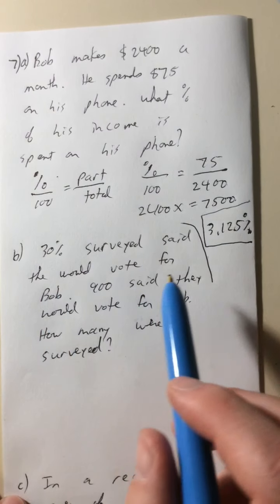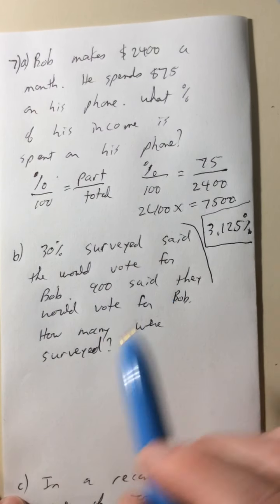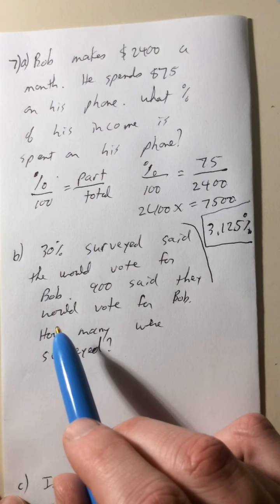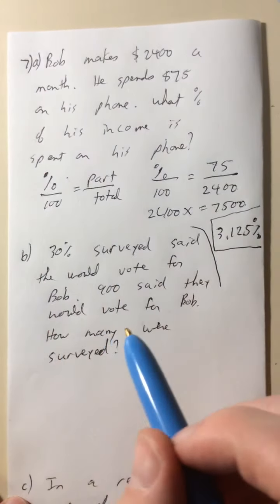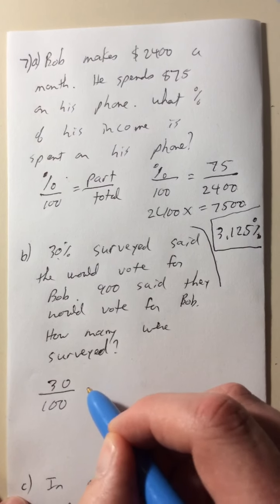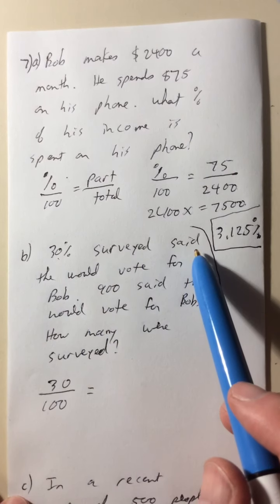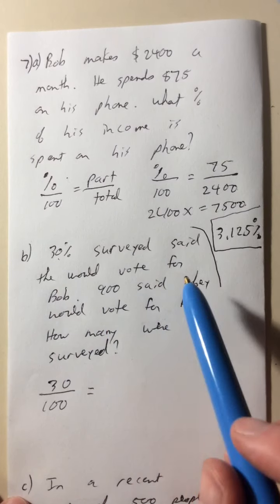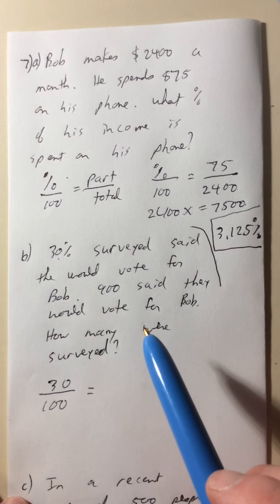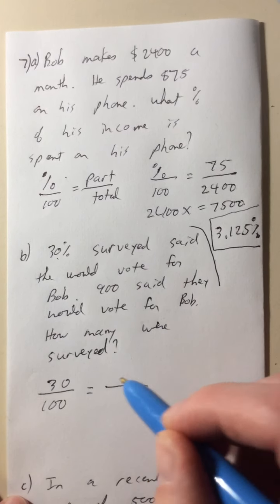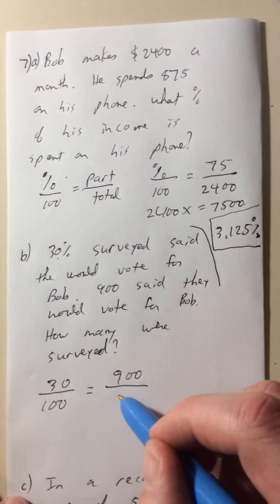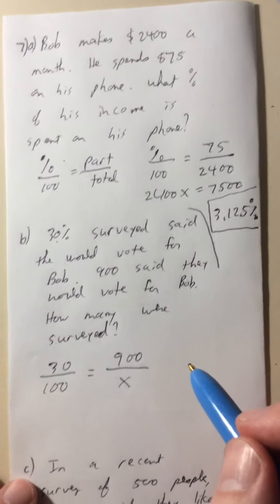Okay. So 30% surveyed said they would vote for Bob. 900 said they would vote for Bob. How many were surveyed? So again, same formula up here. Percent over 100, percent is 30, over 100. 30% of the people said they would vote for Bob. 900 said they would vote for Bob. Is that everyone? Nope, that's just the part that said they would vote for Bob. So, part goes on top. Total surveyed goes on bottom.